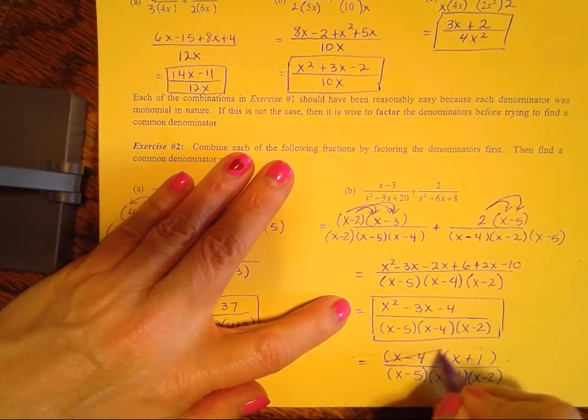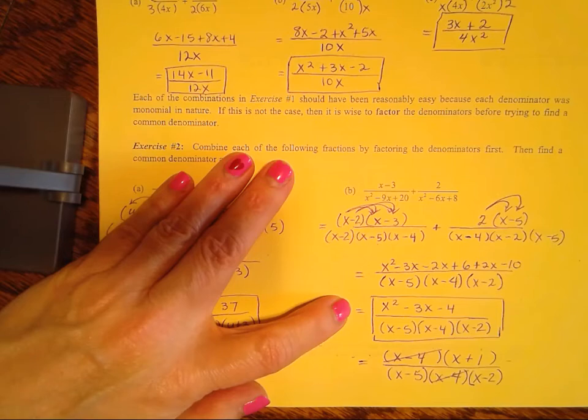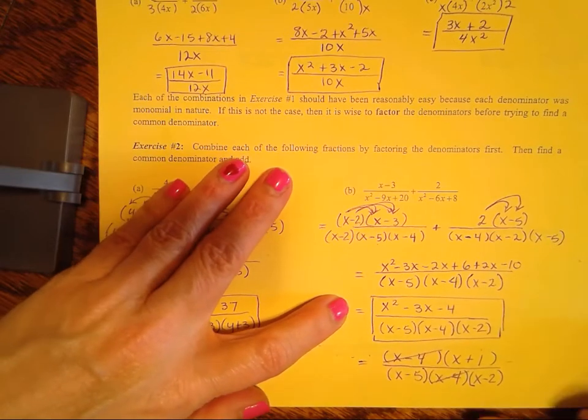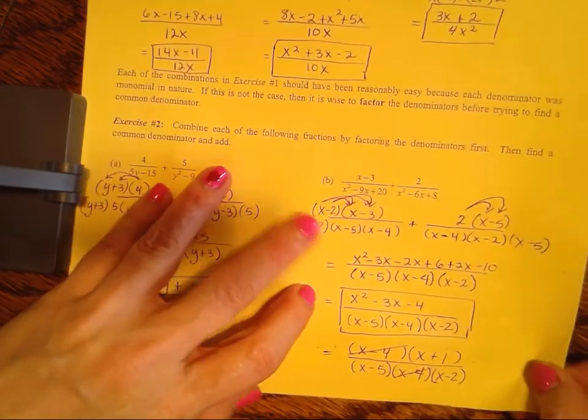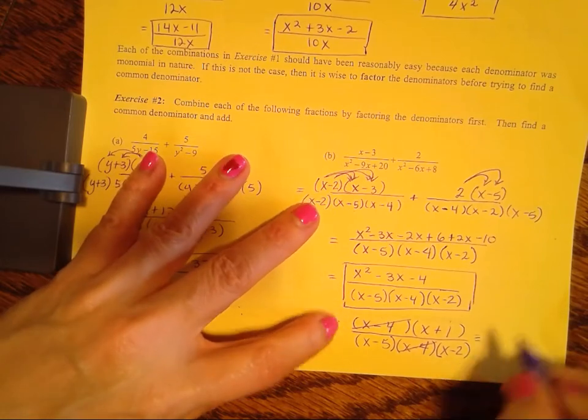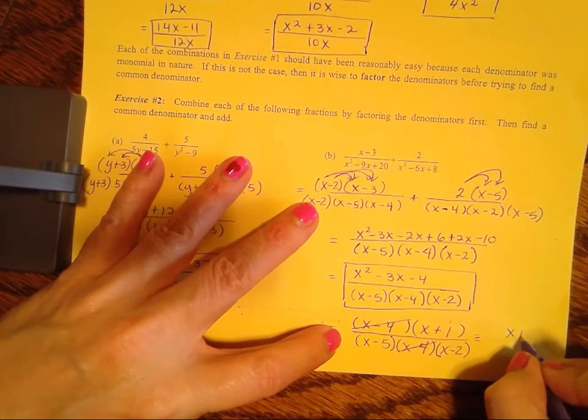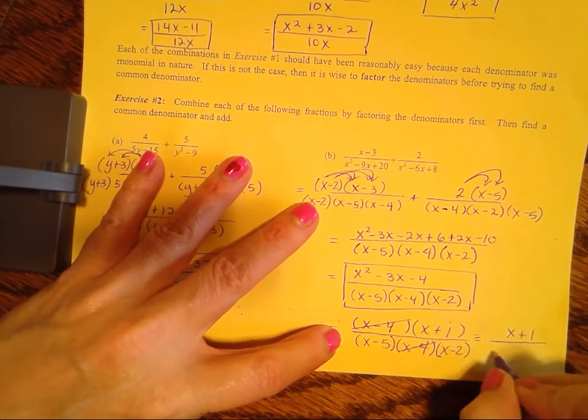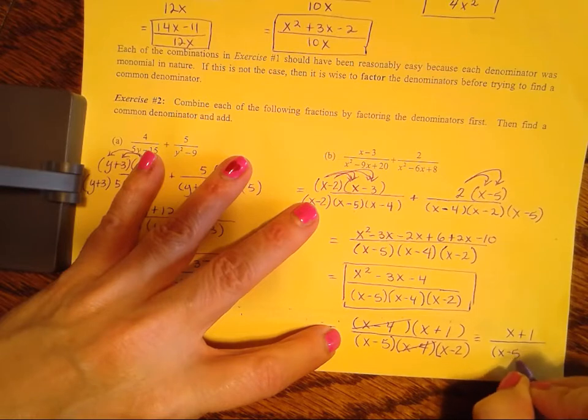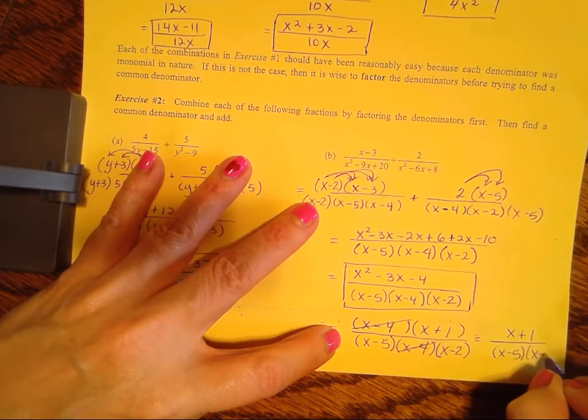And notice the x minus 4's cancel. So now we're done. Our final answer is x plus 1 over x minus 5 times x minus 2.